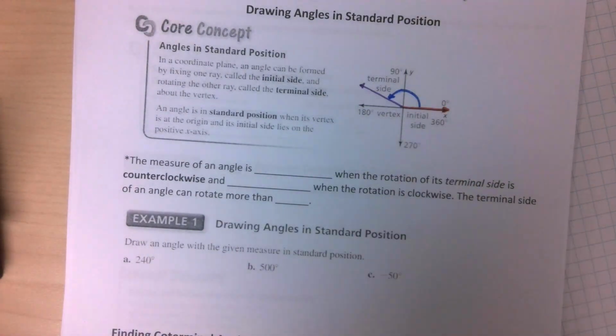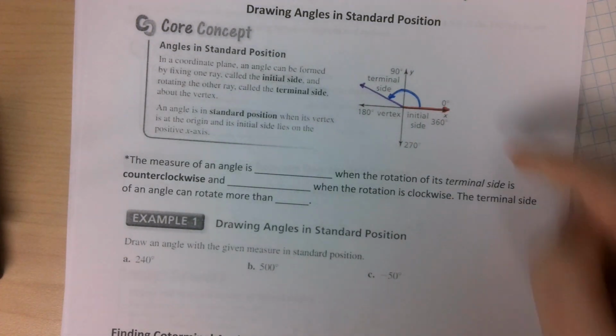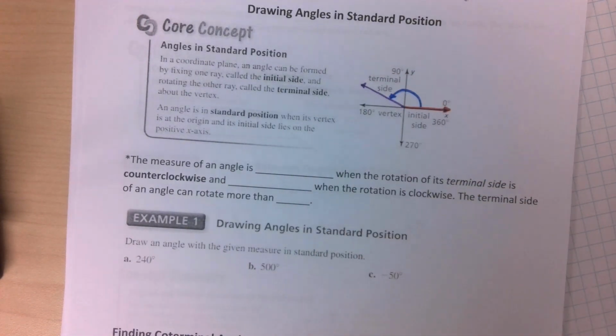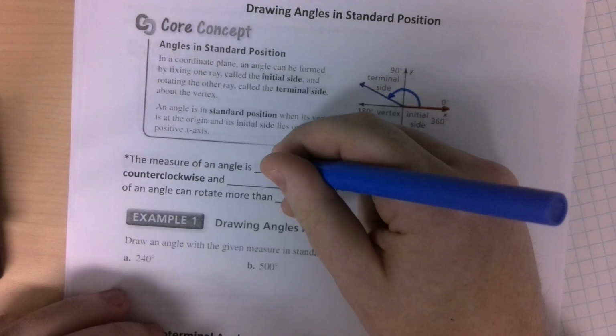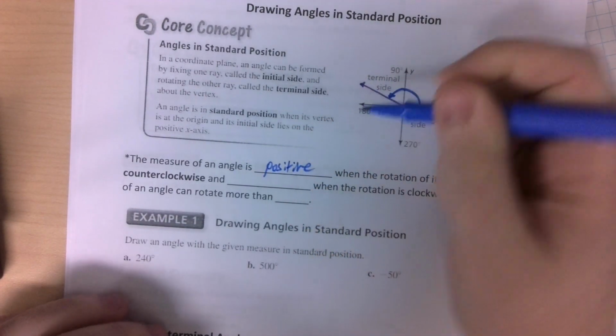Again, we are graphing this on the xy plane just to make it a little easier to keep track of. So if the vertex is at the origin and the initial side is on the positive x-axis, we're in standard position. When we measure an angle starting at 0 and going all the way around this way, we end up with a positive angle.